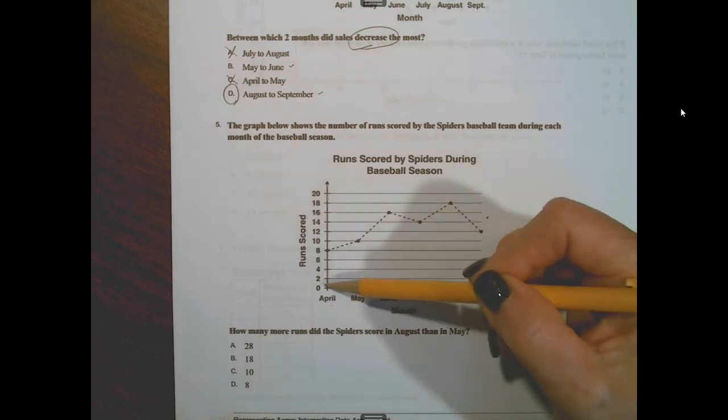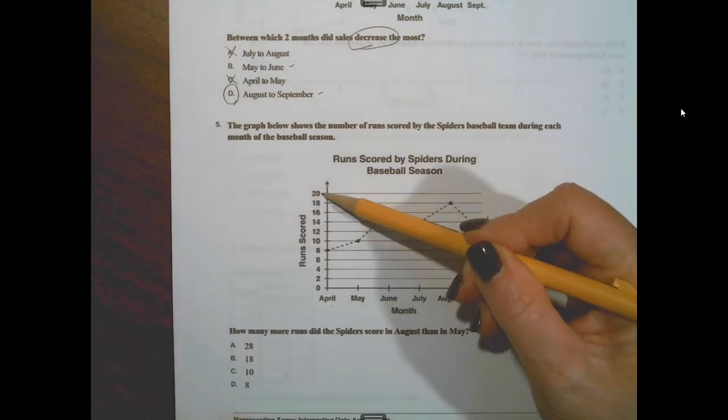The graph below shows the number of runs scored by the Spiders baseball team during each month of the baseball season. So we're going from April to September, and we go from 0 runs to 20. So the question is, how many more is indicative that I'm going to be doing some subtraction. How many more runs did the Spiders score in August than in May?